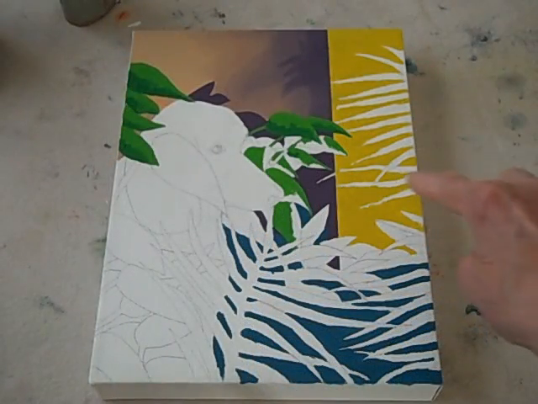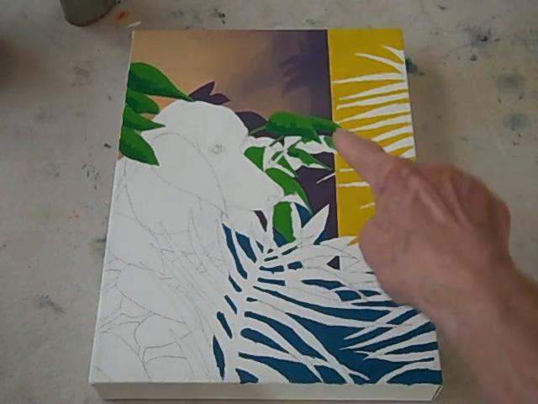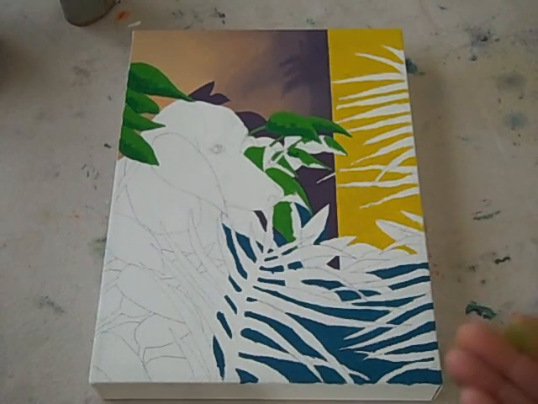I finished the yellow here, and I think that color is going to work just fine. The shading here is sort of a teal blue, and I think that that's going to work for the background of the foliage down here. Now I'm starting to paint in the leaves.